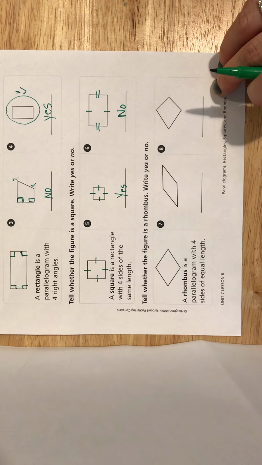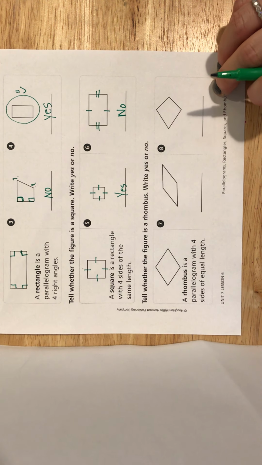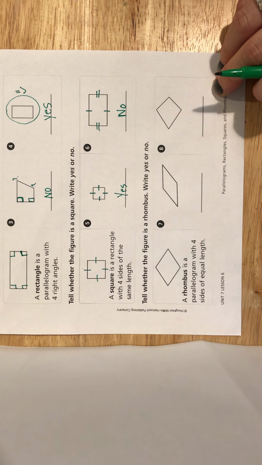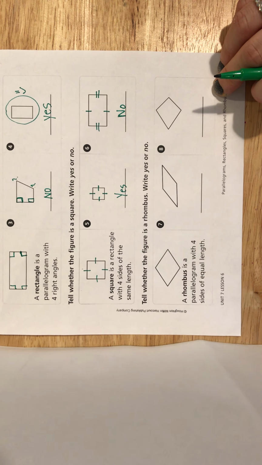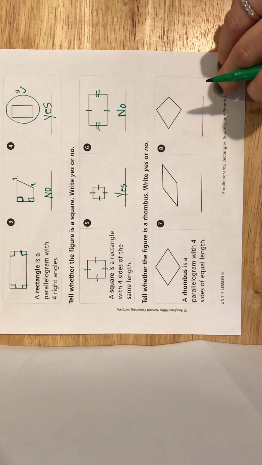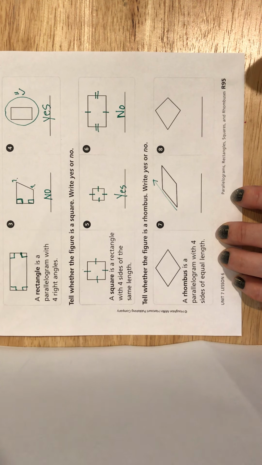No, no, no. And rhombus. Rhombus is kind of fun. Sometimes people think a rhombus is a diamond. A rhombus is not a diamond. Please don't ever call a rhombus a diamond. It might look like that, but it's not. So a rhombus is a parallelogram with 4 sides of equal length. And some people might say it's a tipped square. Sometimes in kid talk we say that. A tipped square or a tipped rectangle. Basically what we're talking about is that there are no right angles in that shape. Everything is slanted this way.